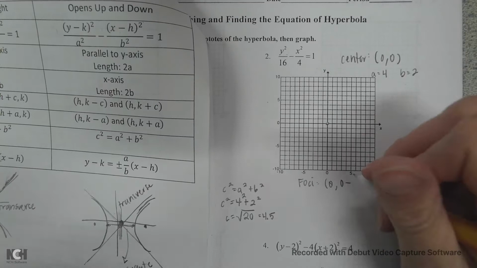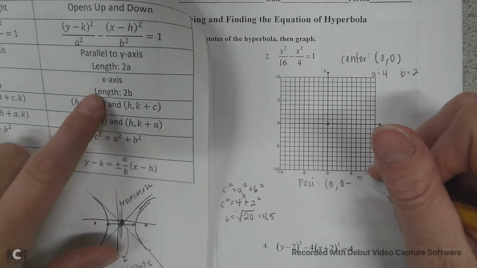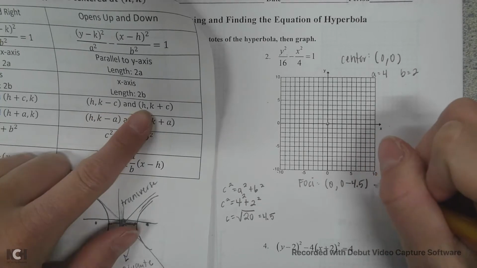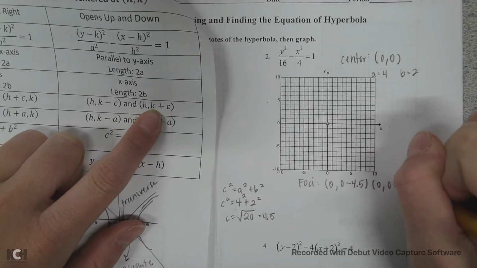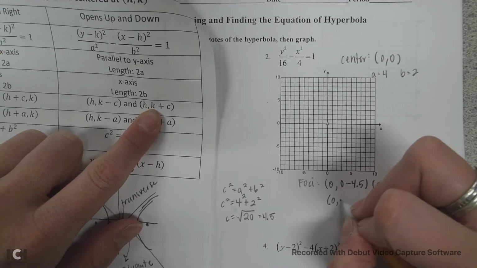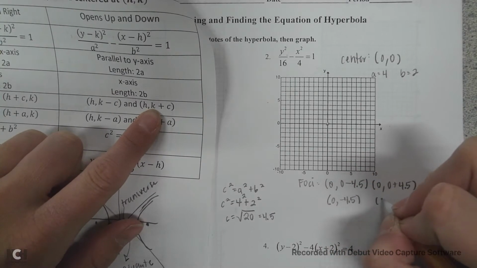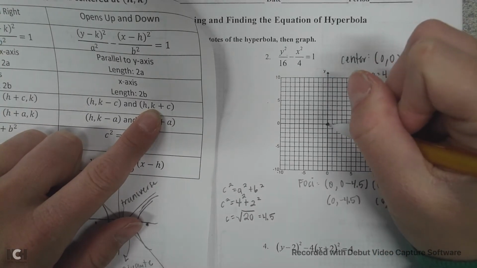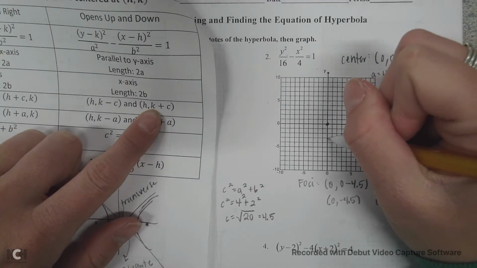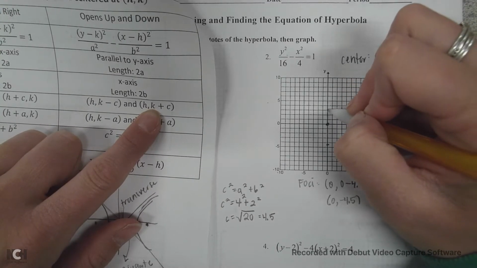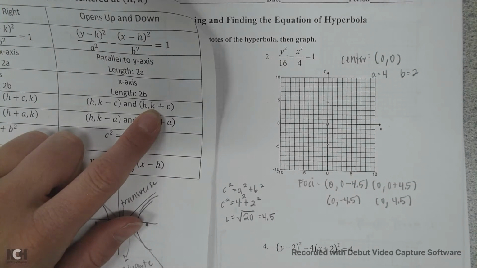So our foci are h, k minus c, and h, k plus c. Minus 4.5, and then 0, 0 plus 4.5. So my foci are at 0, negative 4.5, and 0, 4.5. So 0, negative 1, 2, 3, 4.5, and then 1, 2, 3, 4.5.